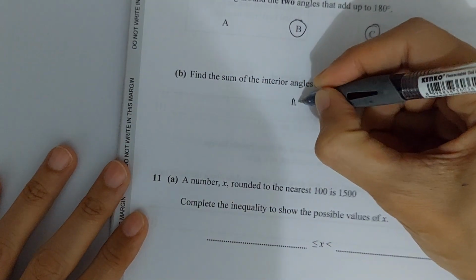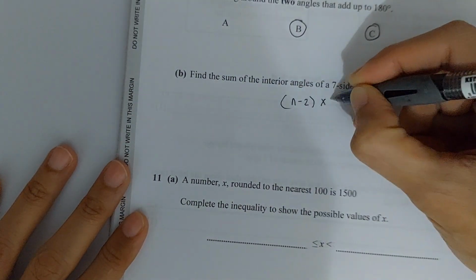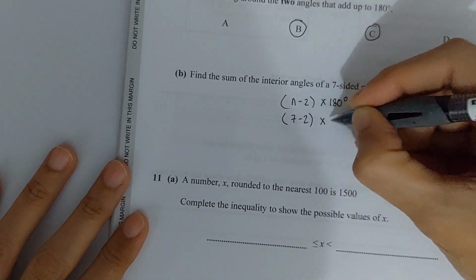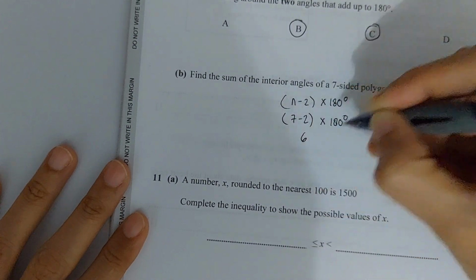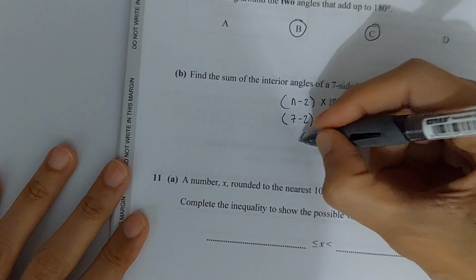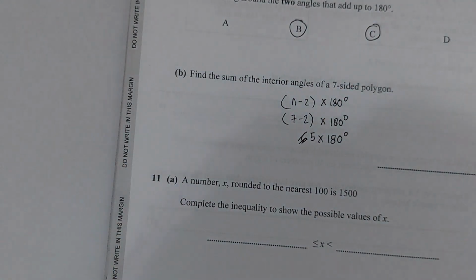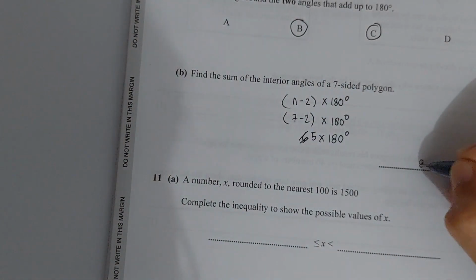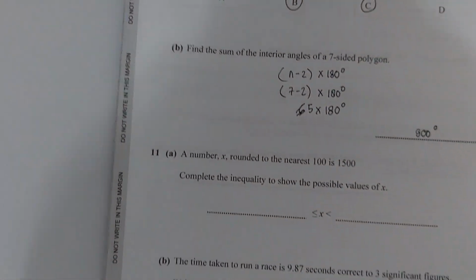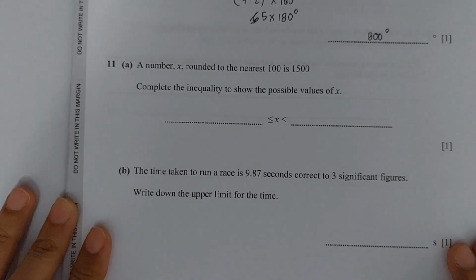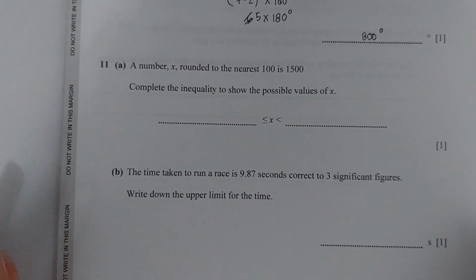So n minus 2, that's the formula, times 180. So 7 minus 2 times 180 degrees. This one will be 5 times 180 degrees. So 180 times 5 will be 900 degrees. Okay, that's the formula. And then we move it down a little bit, so everyone can see the questions.